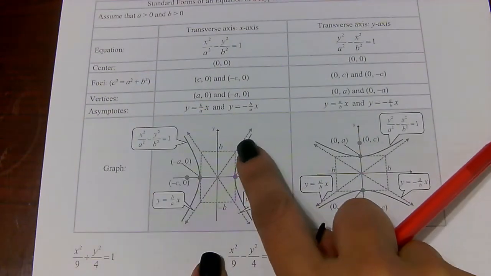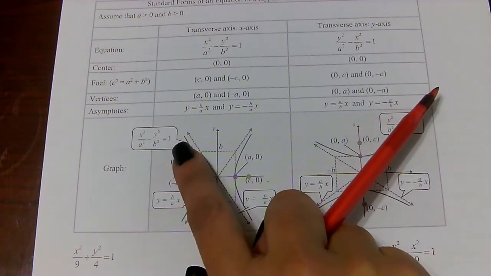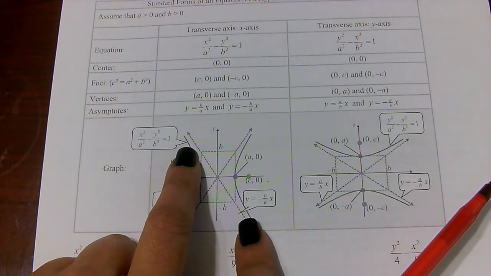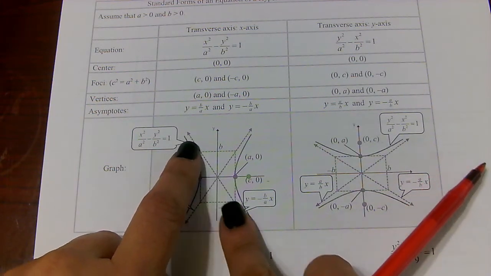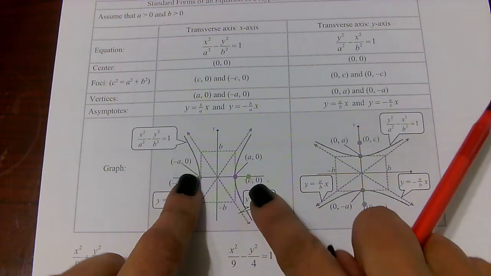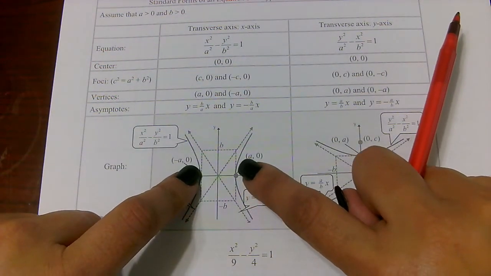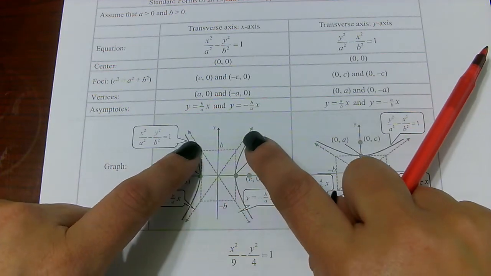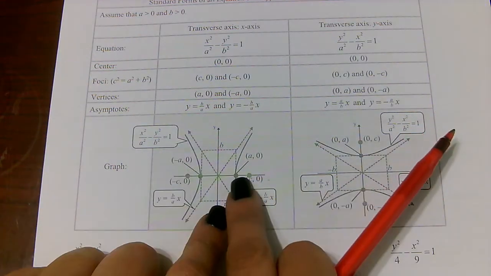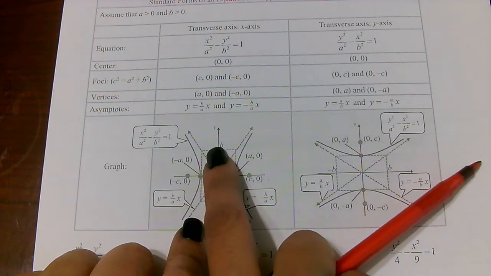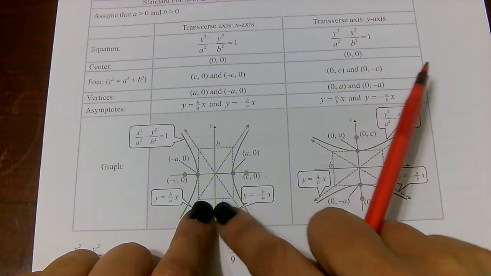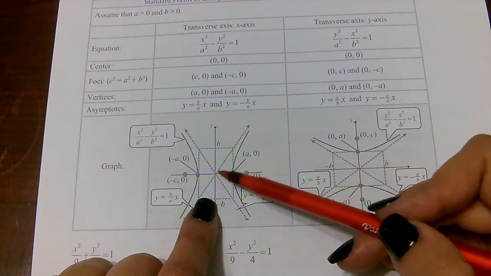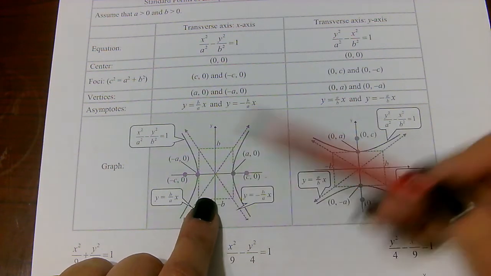Now, if you notice here, we have a dashed line, which indicates these are our asymptotes. We learned this in college algebra. We'll be using these linear asymptotes where our graph is approaching them, but they never cross them. So make sure to indicate our asymptotes in dashed lines. We're also going to be using a dash box here to show our rectangle. And then if you notice, the asymptotes will be at the corner of the rectangle crossing through the center.